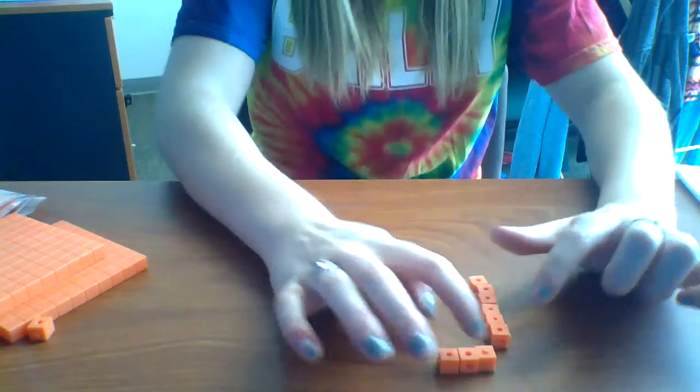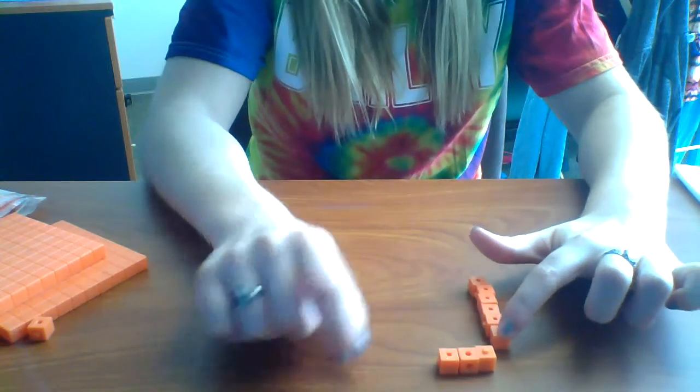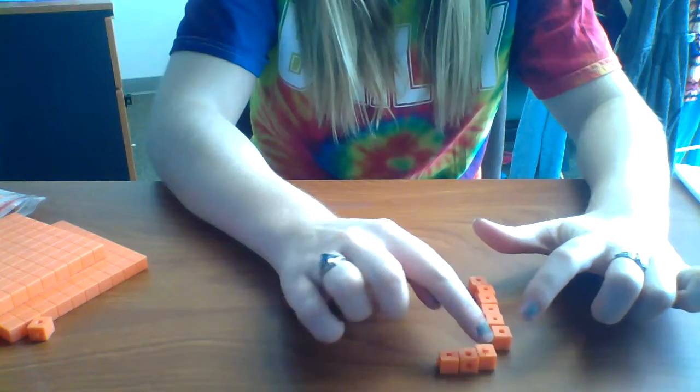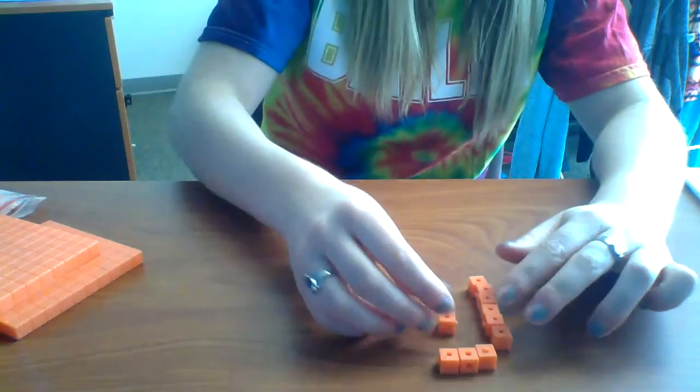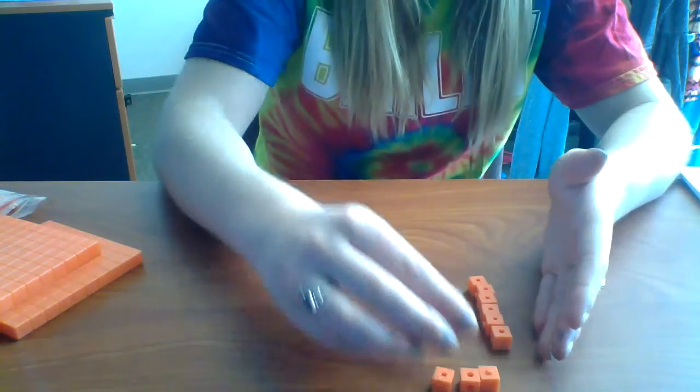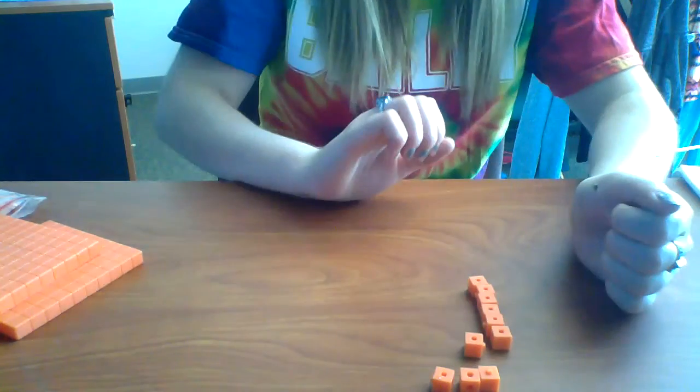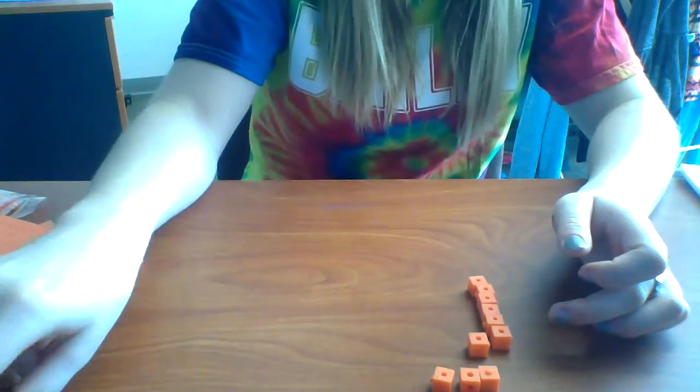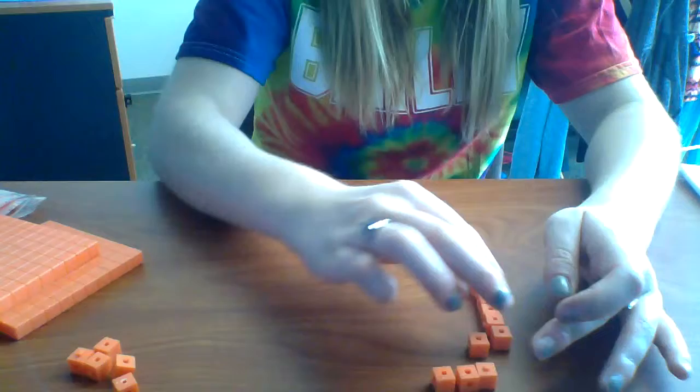So when multiplying, you're going to multiply this unit by this unit. And so that each unit is 1. So I'm going to put 1 unit right there. And then I will go through and do the same for all of them.